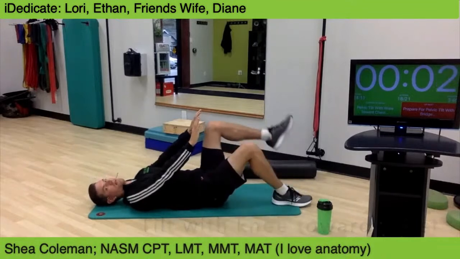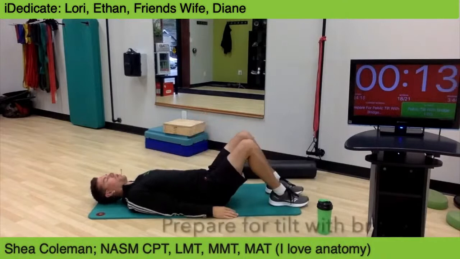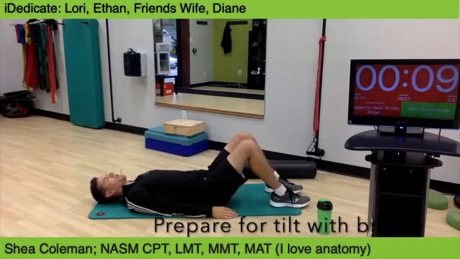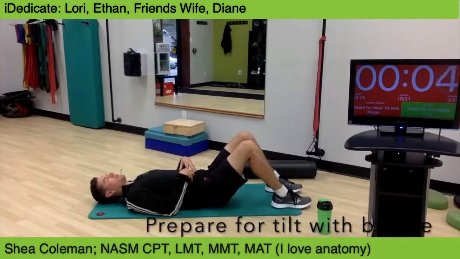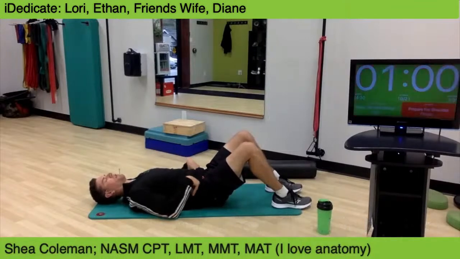3, 2, 1. Prepare for pelvic tilt with bridge. Awesome, awesome work. Now into the bridge. Remember, when you return to the ground, your low back should not be arched. That's what you're watching for. 3, 2, 1. Pelvic tilt with bridge.